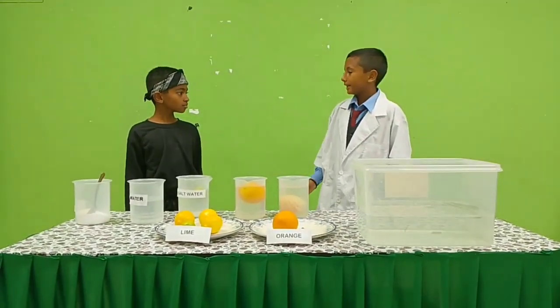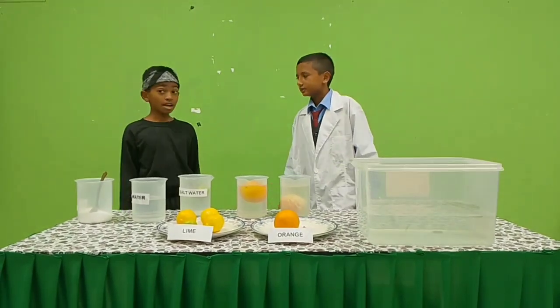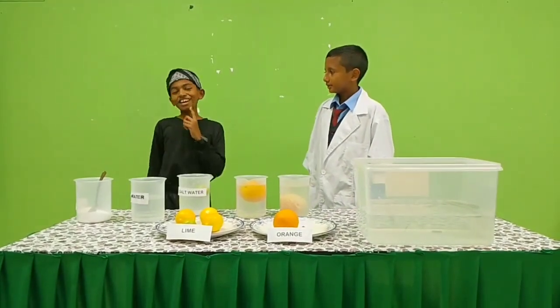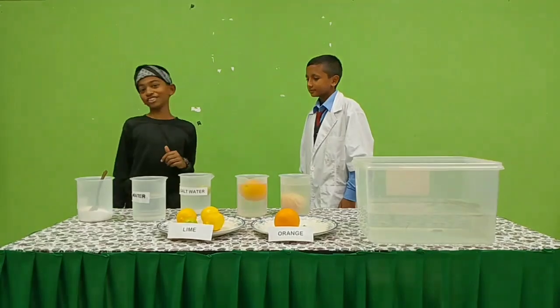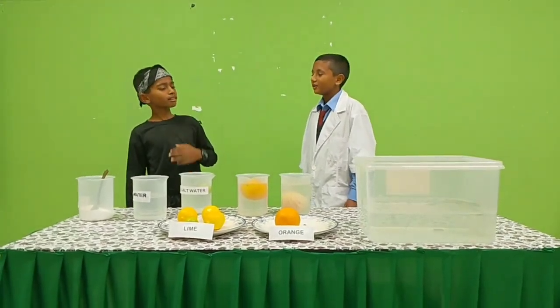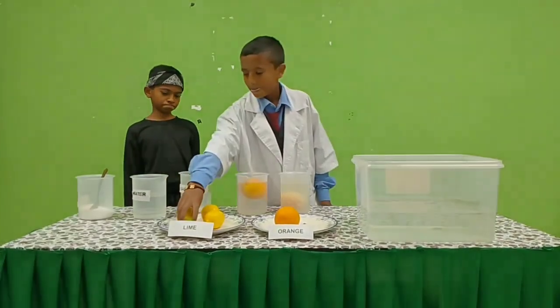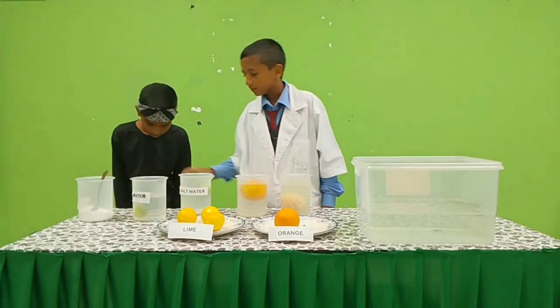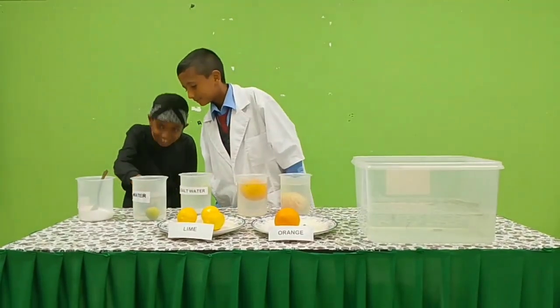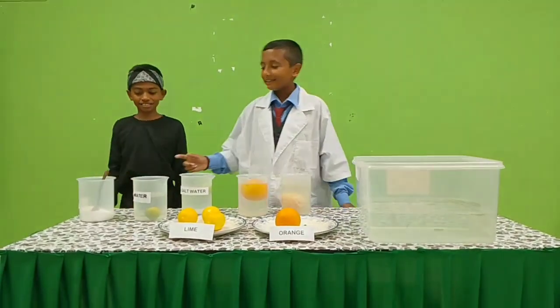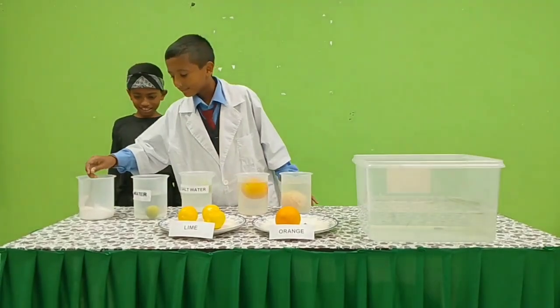Now, let's see what happens when we change the water. Change the water? Are we turning it into juice? Not quite. What's this? See? It sinks. Now, let's see the magic.